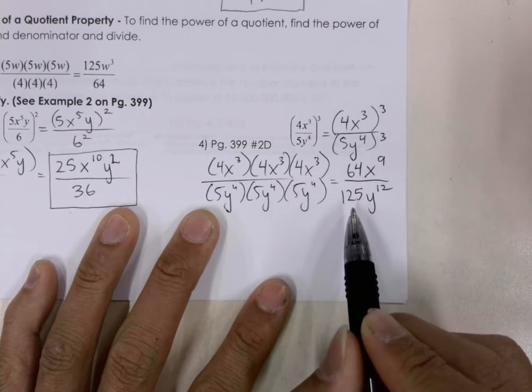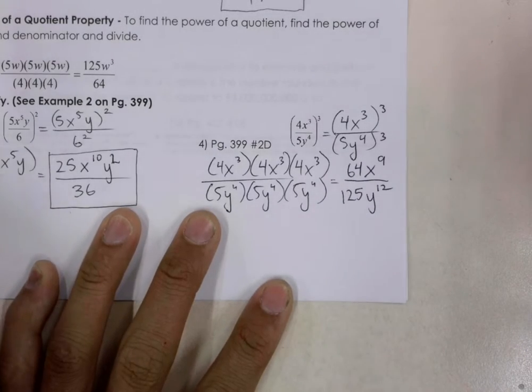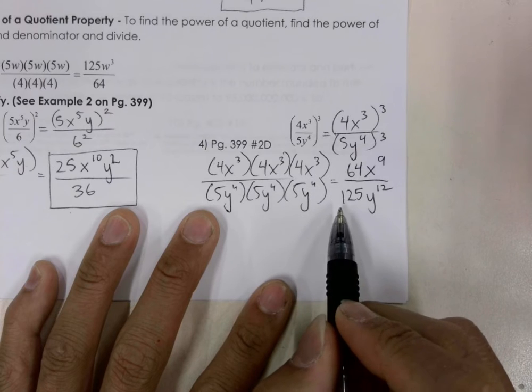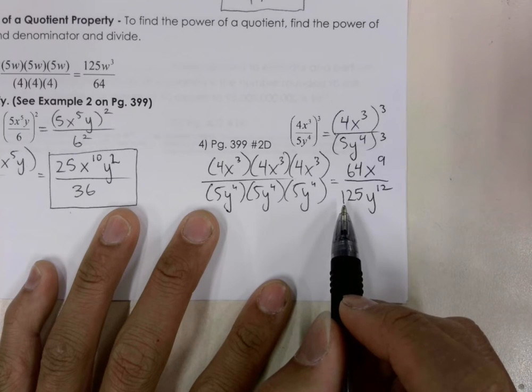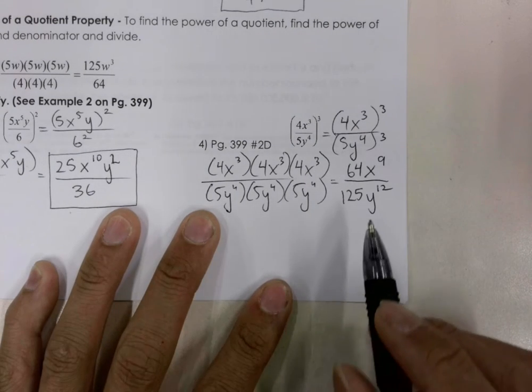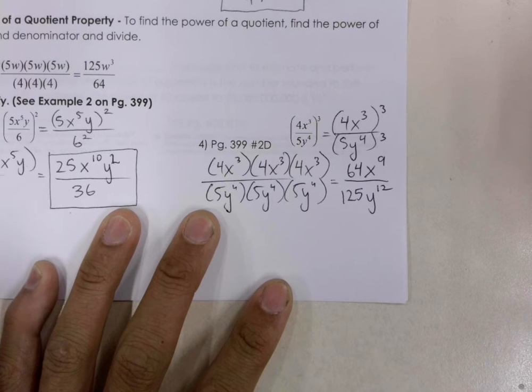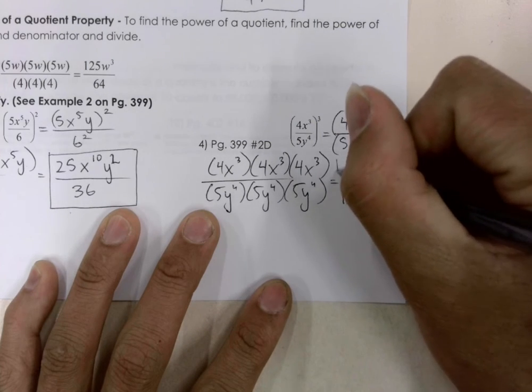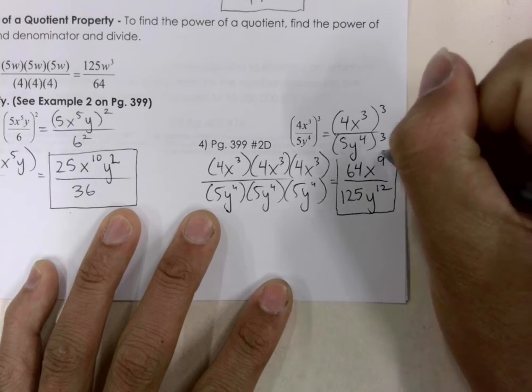And now I'm thinking, okay, is there a greatest common factor between 64 and 125? I'm not sure. No, I don't believe so. Nope, I don't think so. So that is going to be our answer, and I will box it.